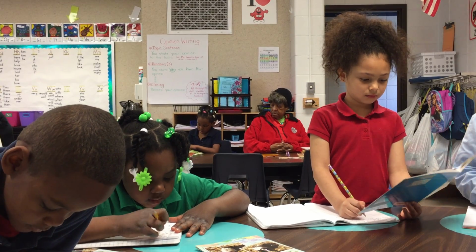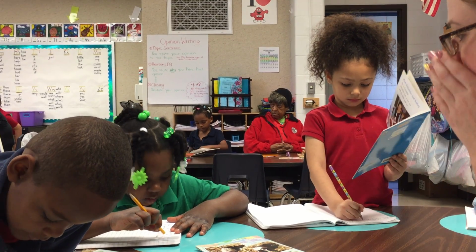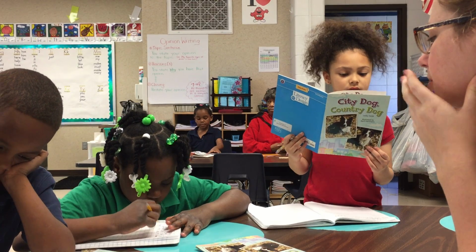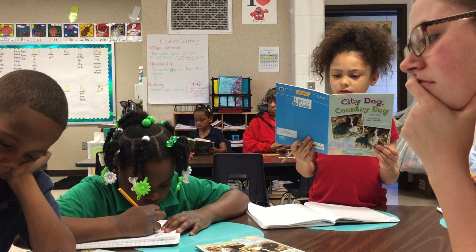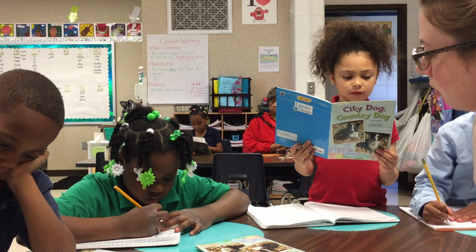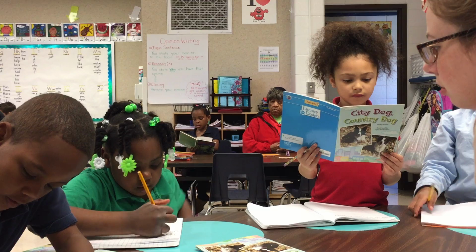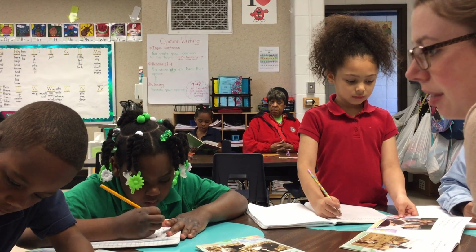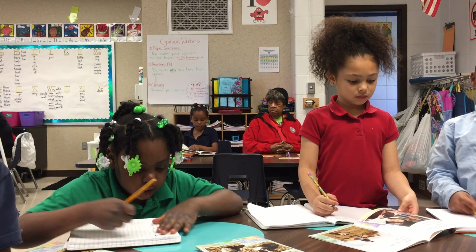The setting is one dog in a country and the other dog... I love how Taviana's going back to use her book for help. I use that too. Patrick's using his book for help. You're allowed. Use your resources.